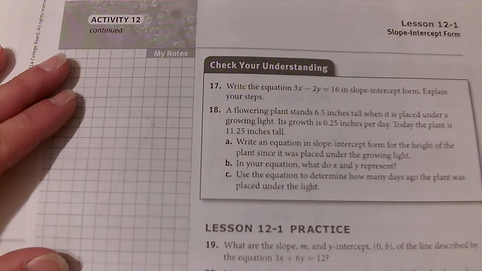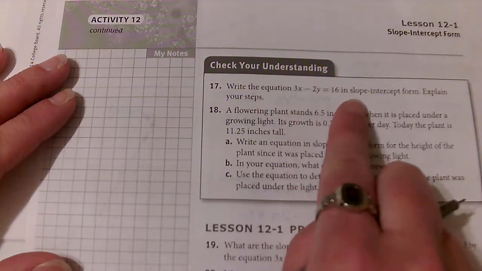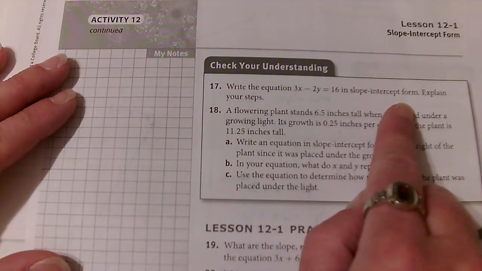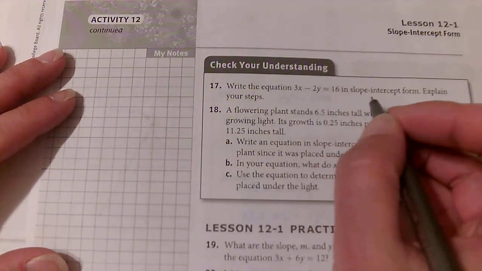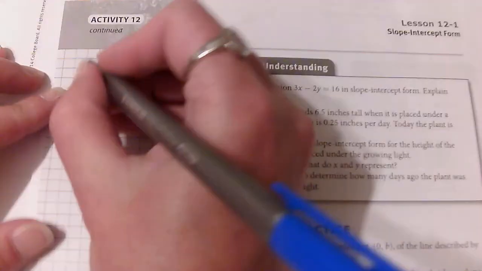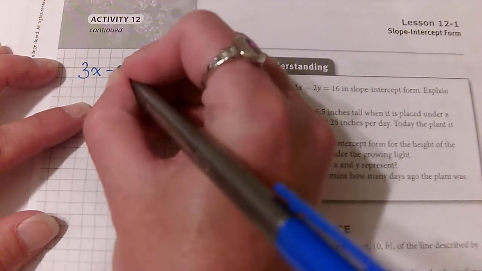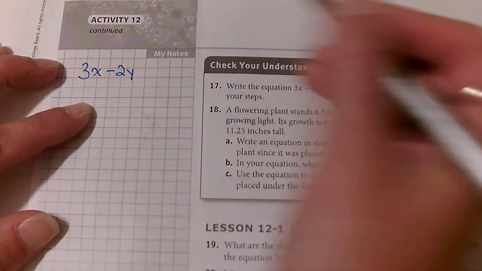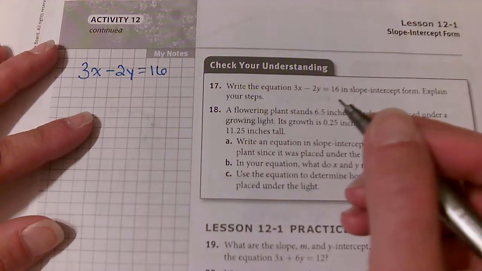Check for understanding. Write the equation in slope-intercept form. So slope-intercept form is y equals, and then we've got the x and a constant on the other side. So let's review how to solve for y. Get y by itself.